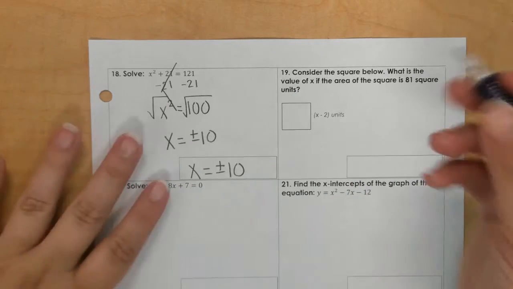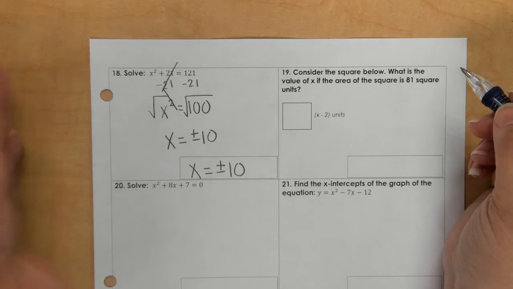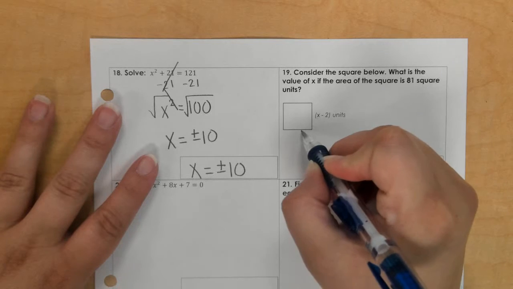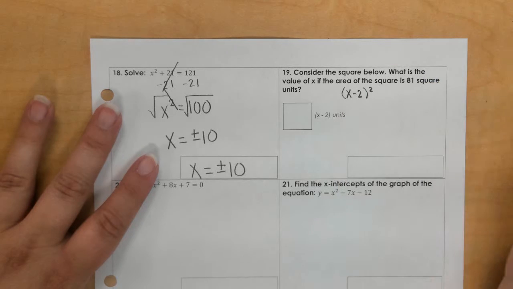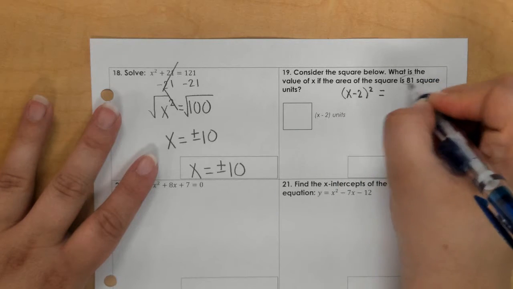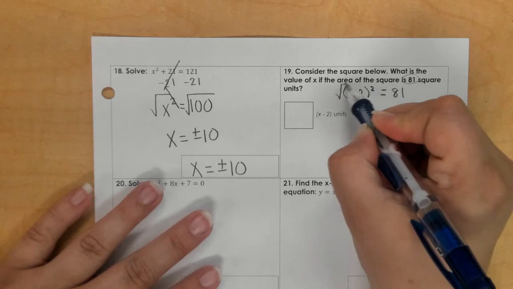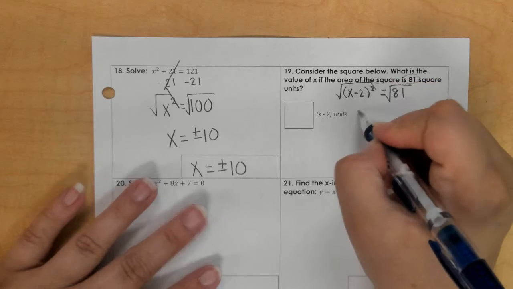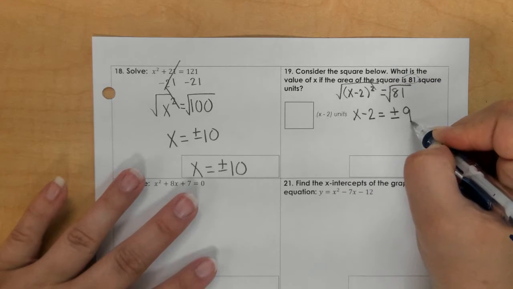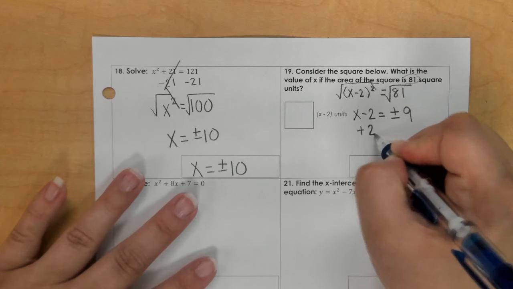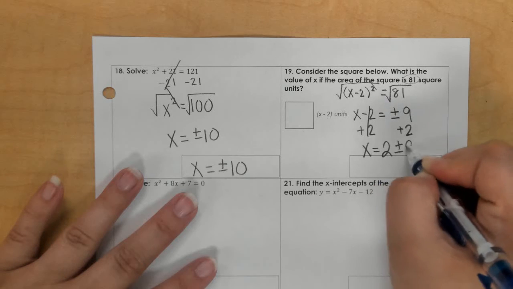And in 19, what is the value of x if the area of the square is 81 square units? So we would take x minus 2 times x minus 2. That is the same thing as saying x minus 2 squared, and that equals the area, 81. So now we'll work this problem out where we do the square root first. Okay, so we have x minus 2 equals plus or minus 9. Then add 2. And rewrite it: 2 plus or minus 9.